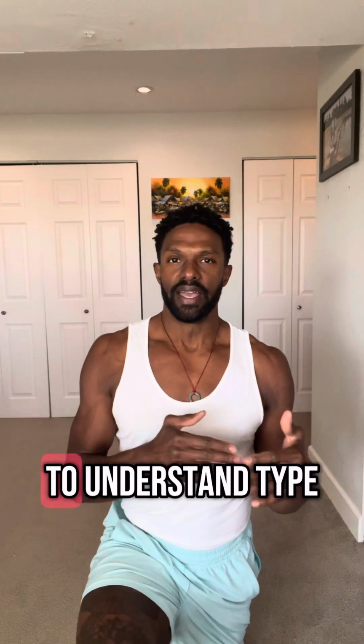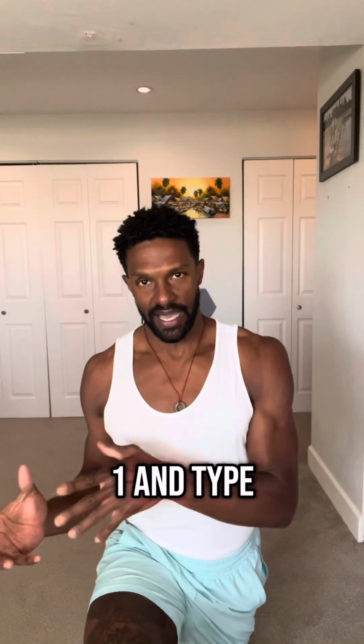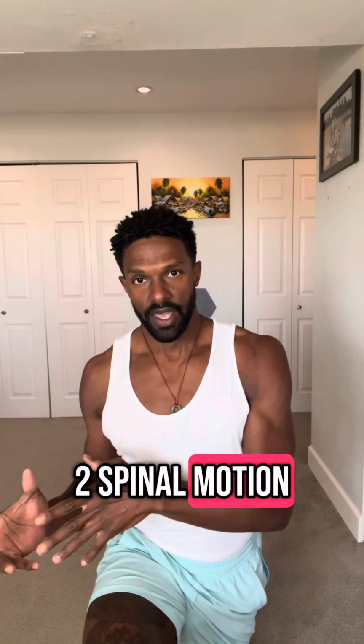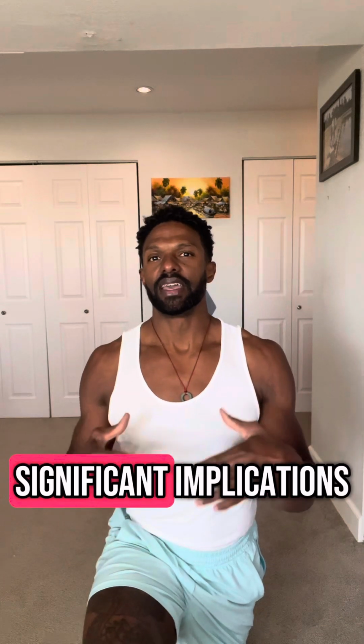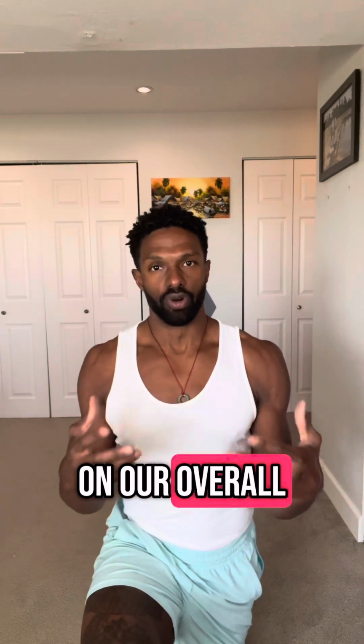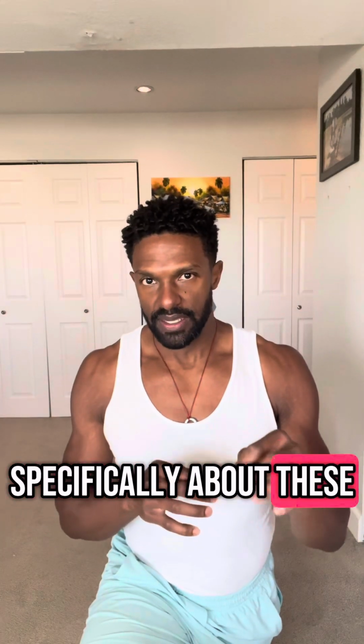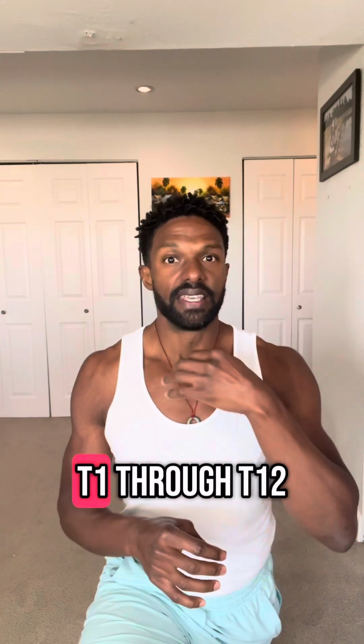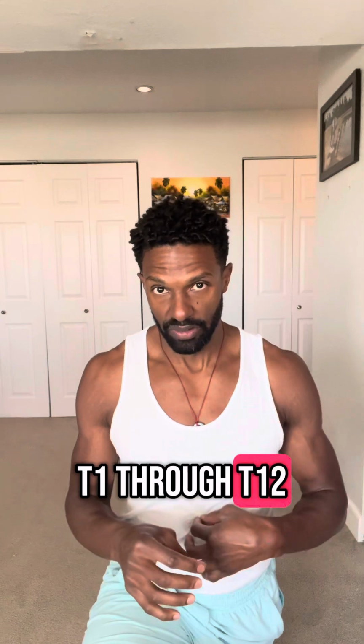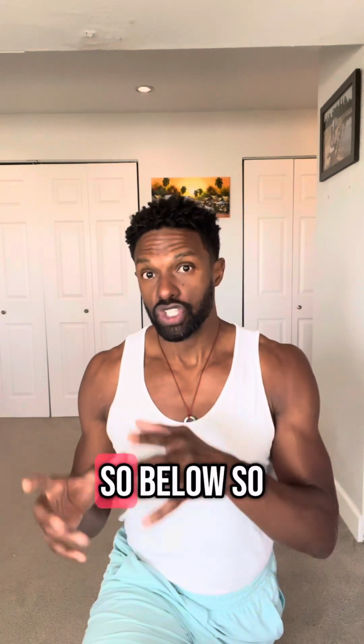Now, it's important to understand type 1 and type 2 spinal motion because they have significant implications on our overall functionality and stability. Thinking specifically about these vertebral segments, T1 through T12, as above, so below.